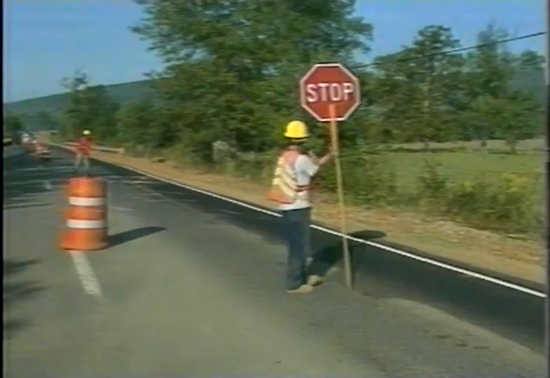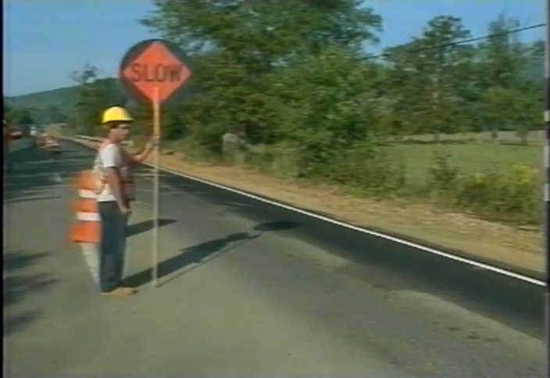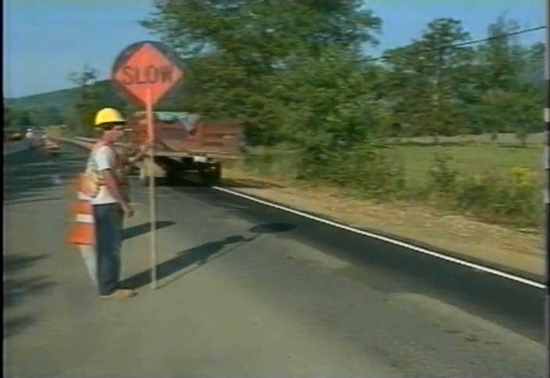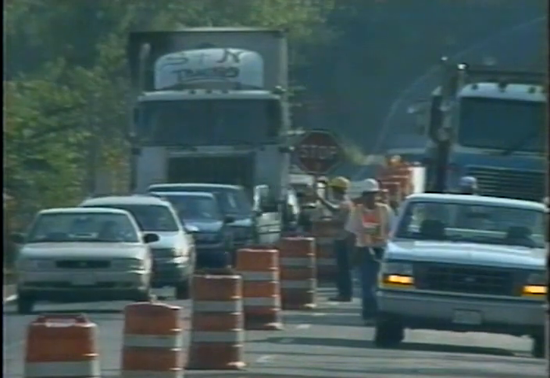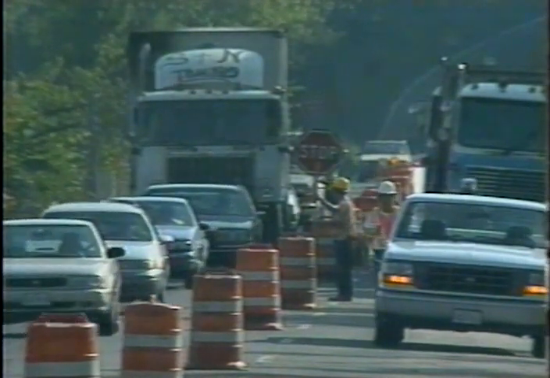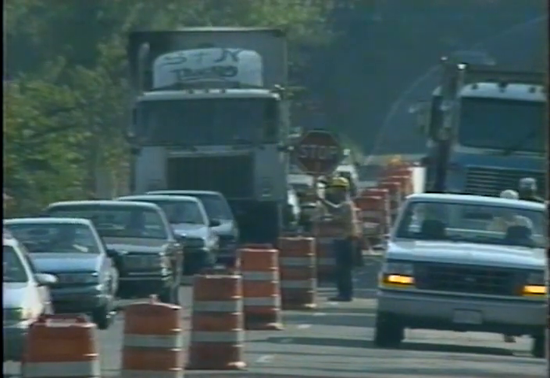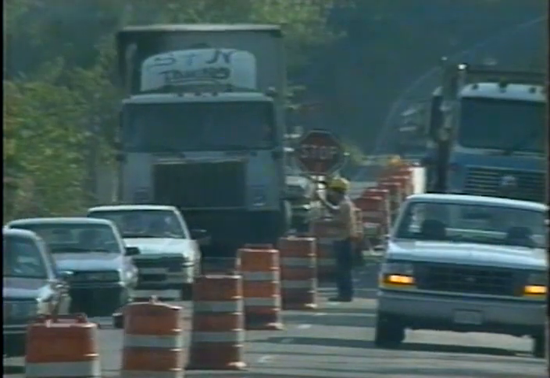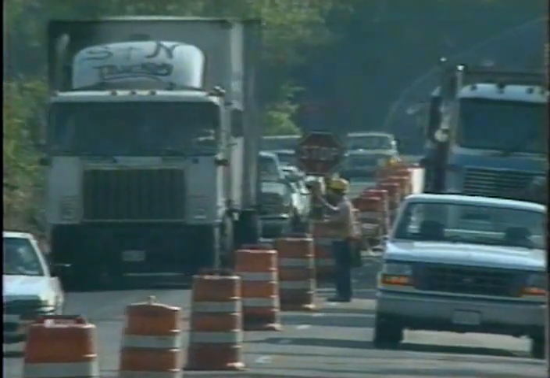Flaggers are used only when all other methods are inadequate to warn and direct drivers. There are various procedures for flagging that can be found in the appropriate manuals. Flaggers must be properly trained. They need to know the correct way to stop, slow down, or keep traffic moving. Some agencies give a flagger a pocket instruction card.